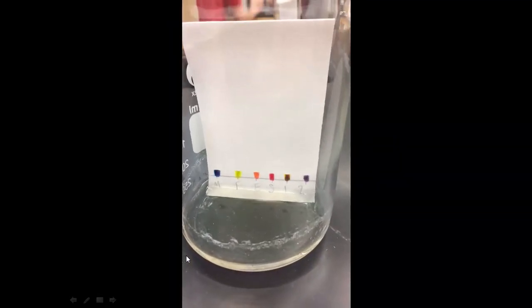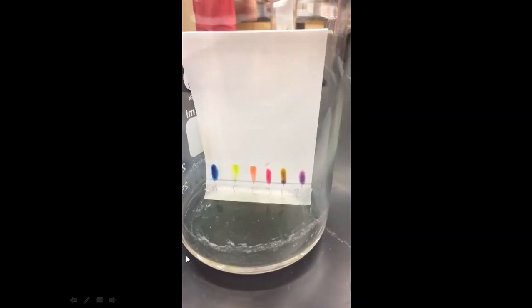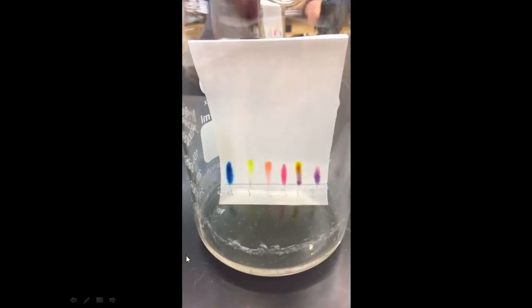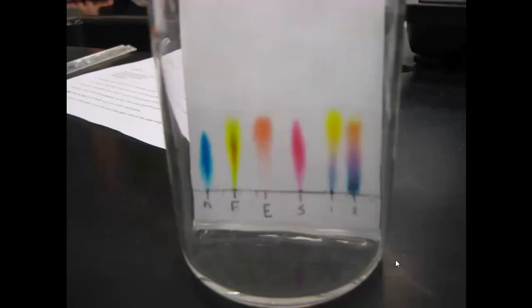And then this is what we would have done in class. So you can see the dyes rising up. We actually used some fluorescent dyes that we looked at later under ultraviolet light. You can see what I'm talking about, the paper kind of sinking and bending there. You really don't want that to happen if you can help it. Okay.